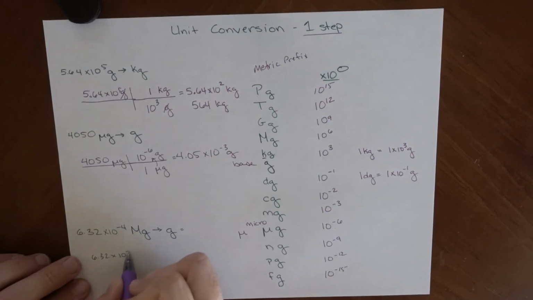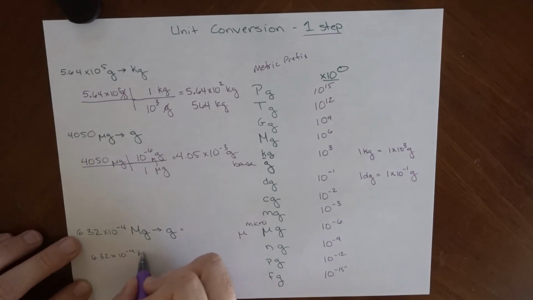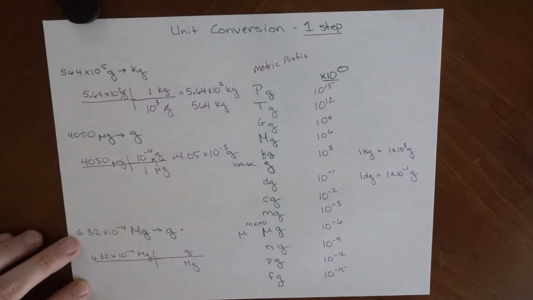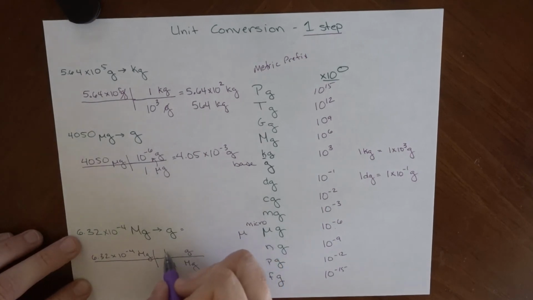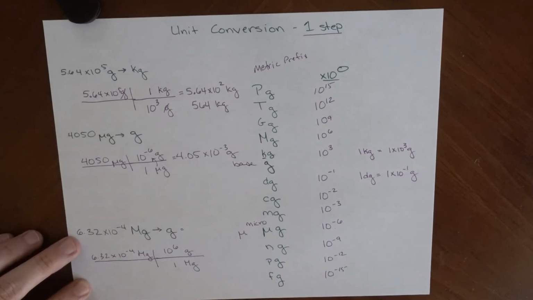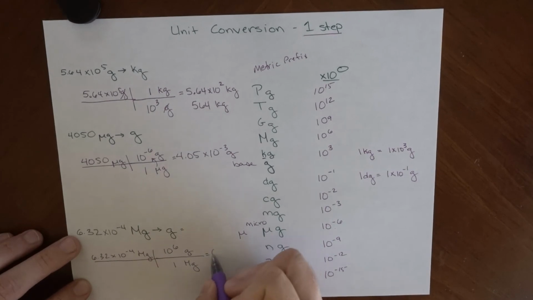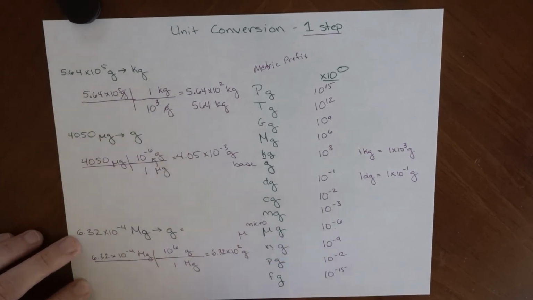Okay? And this last one down here, 6.32 times 10 to the minus 4 megagrams to grams. So I want to get rid of units of megagrams and get units of grams. I put a 1 wherever my metric prefix is, which is here. 10 to the 6th goes up here. And this ends up becoming 6.32 times 10 to the 2 grams.